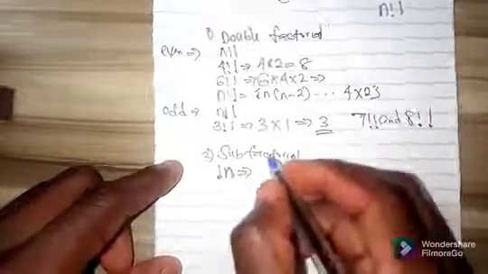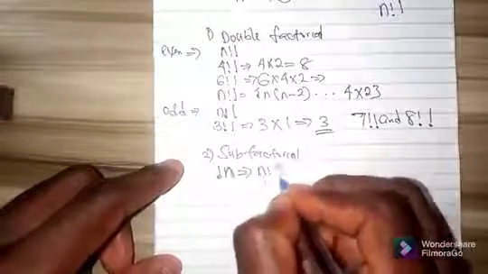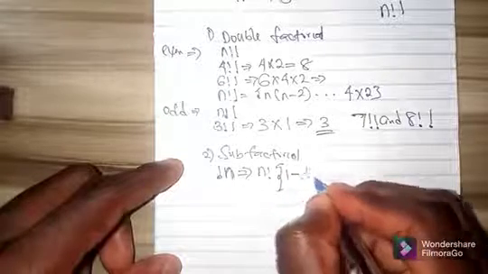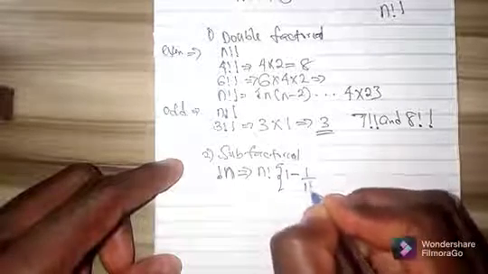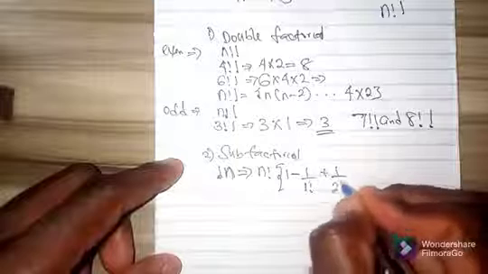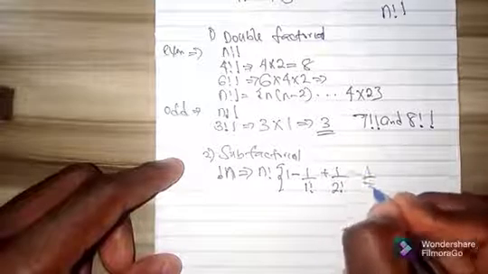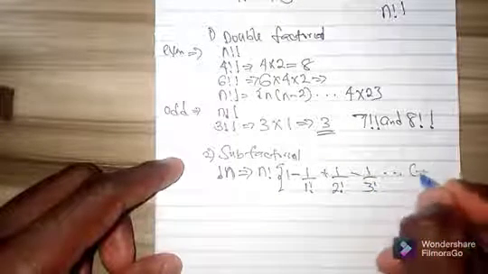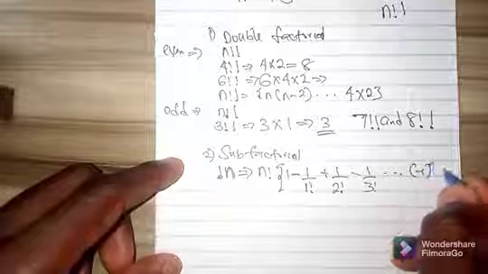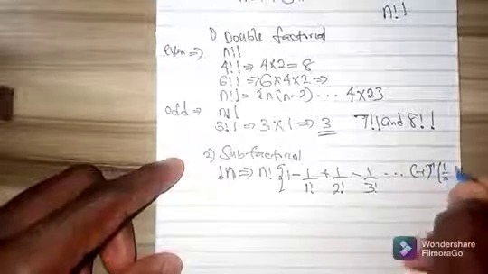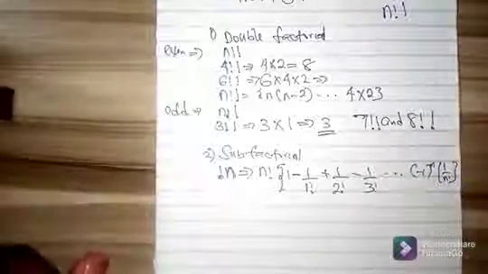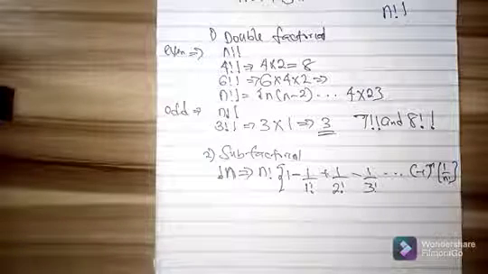This is giving us a definition of n factorial times (1 minus 1 over 1 factorial plus 1 over 2 factorial minus 1 over 3 factorial till you get to minus 1 to the n, 1 over n factorial). This is the definition for the subfactorial.